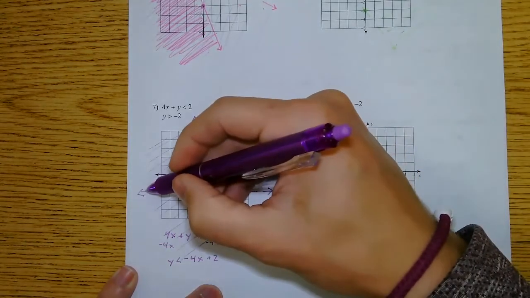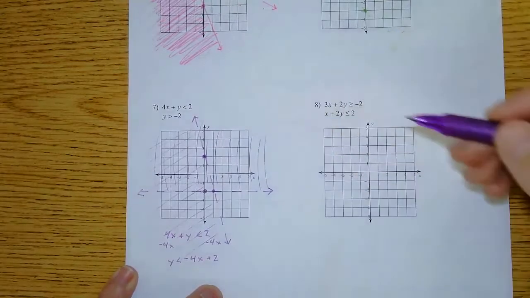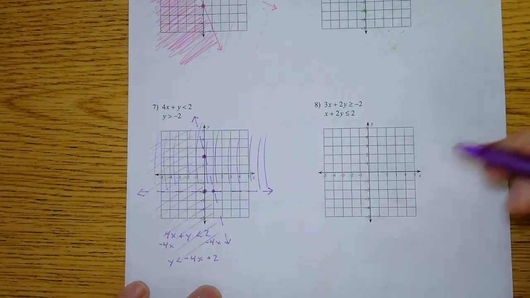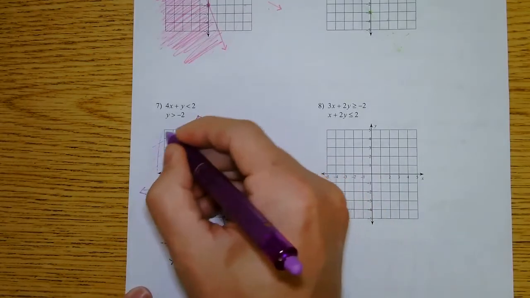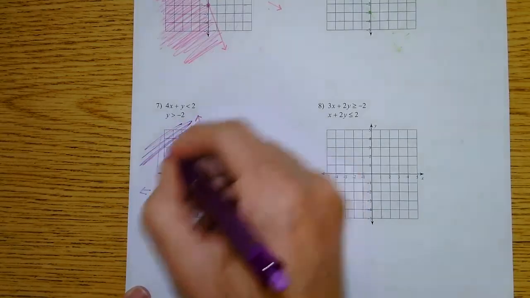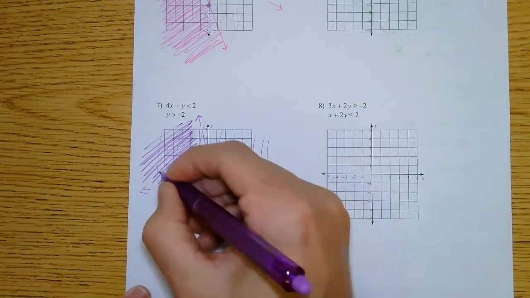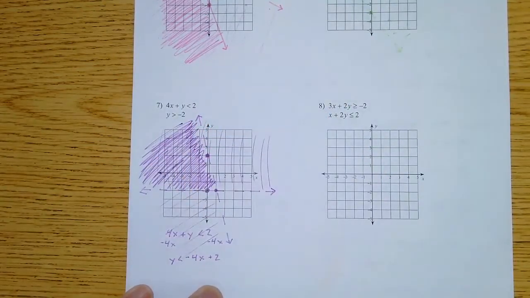We want all the values greater than. So anything above would be where y is greater than negative 2. So our overlap area is this big region over here.